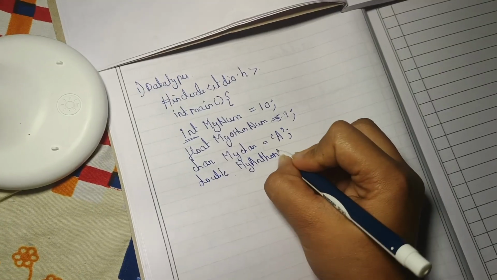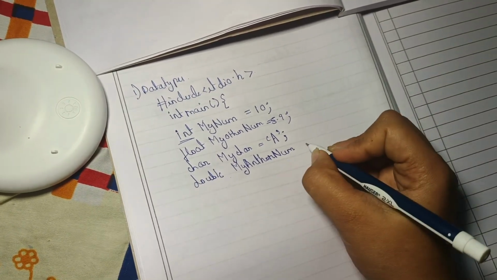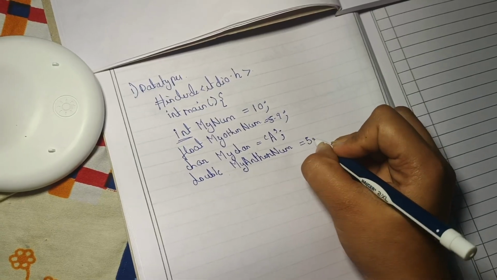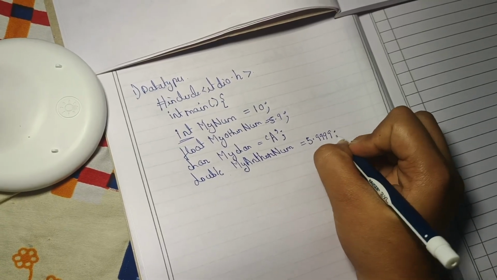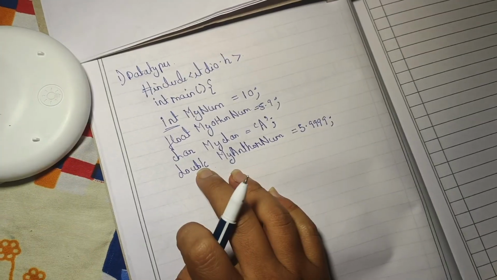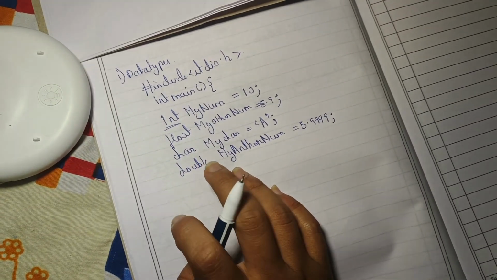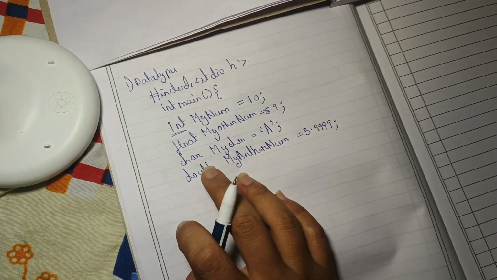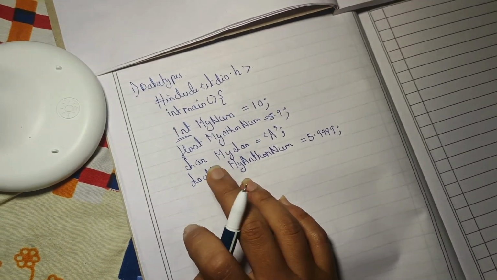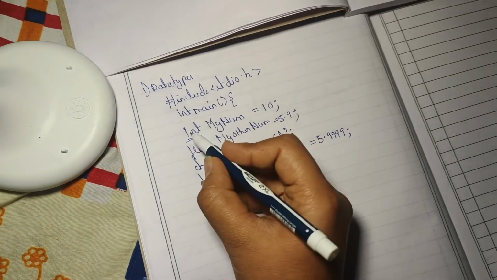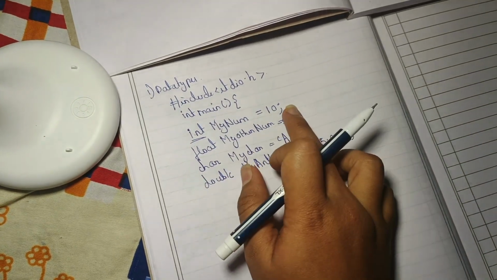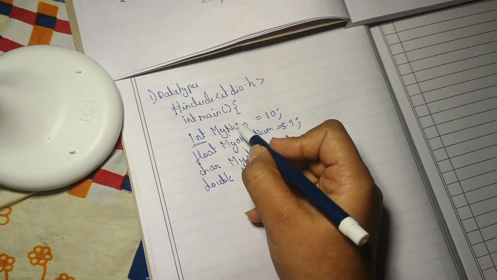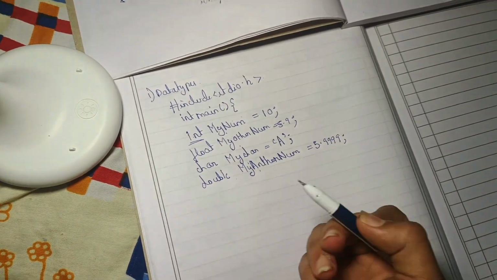My another number is equal to 5.999. Any number you can use. Double means it contains a larger number of decimal digits; after the decimal there will be more numbers. So this is known as double. We have declared the variables and also assigned values to them. You can write anything like A, B, C and D as variable names.